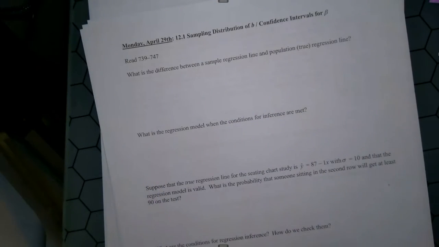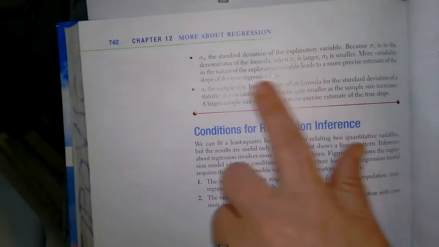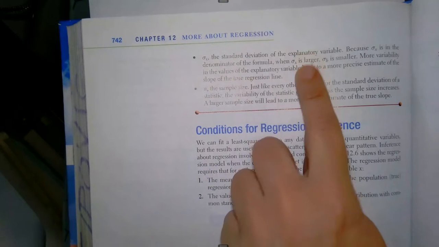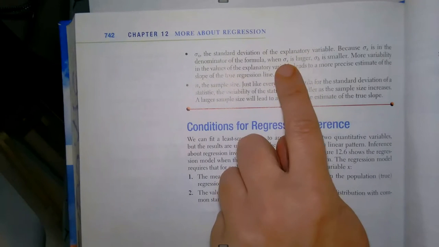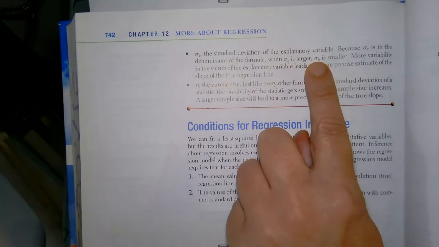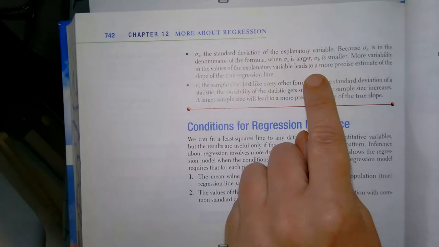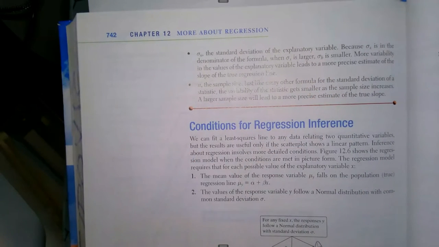So it explains the formula. Feel free to read it, but I'm going to summarize what we just found out. In this explaining part of the estimation, when the variability of the explanatory variable gets larger, the standard error of the slope gets smaller. More variability in the values of the explanatory variable leads to a more precise estimate of the slope. It's kind of weird. Sample size, always important. And then conditions are coming.